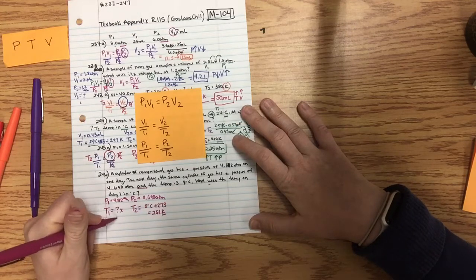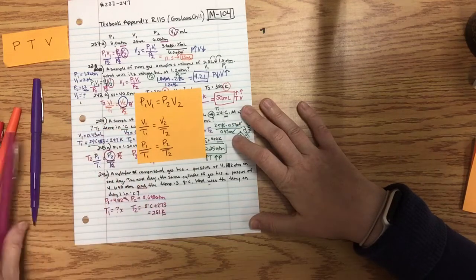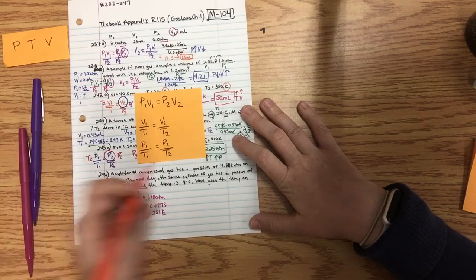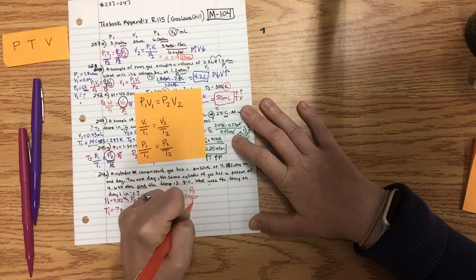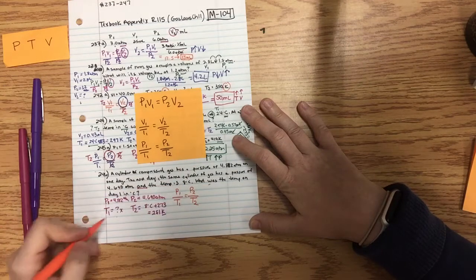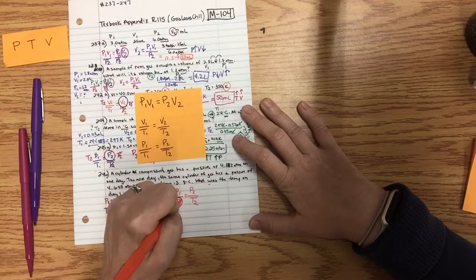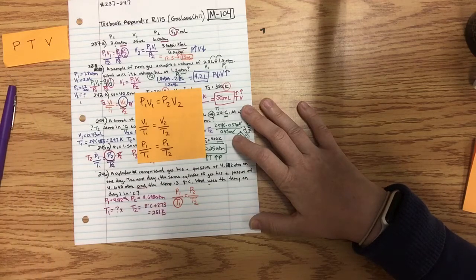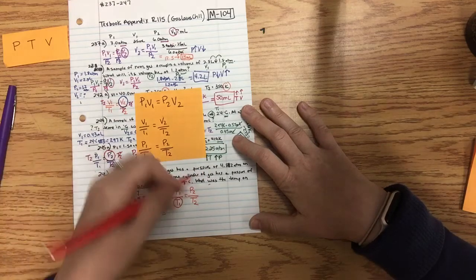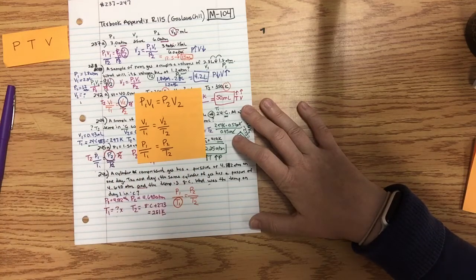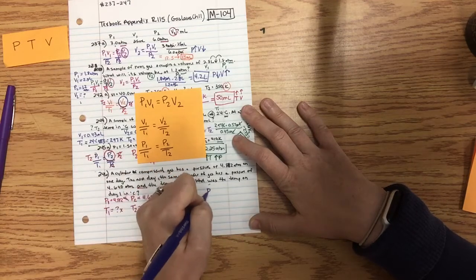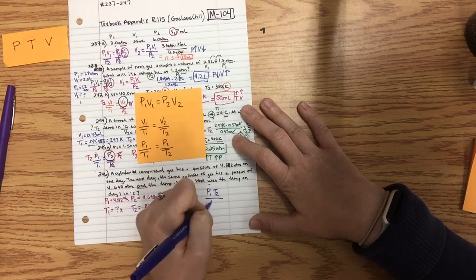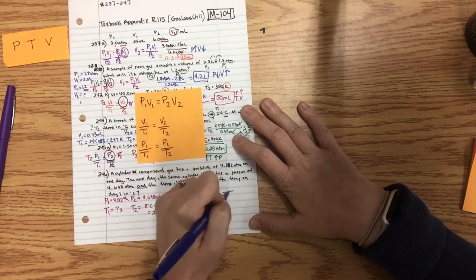All right, so I'm going to be looking for T1. That means I must be doing this equation: P1 over T1 equals P2 over T2, and I'm solving for my initial temperature. I can multiply and divide to get rid of it, or I can just cross multiply and divide, which is what I prefer. So I'm going to take P1 times T2, and I'm going to divide it by P2, and that'll give me T1.